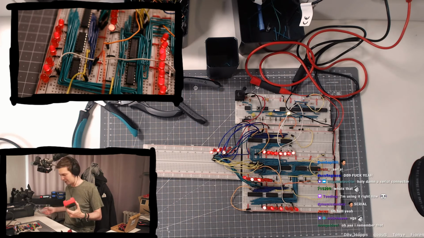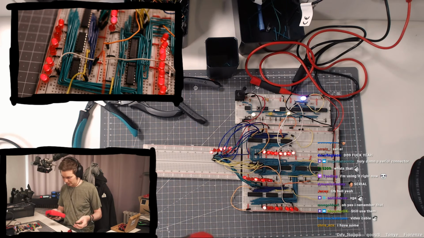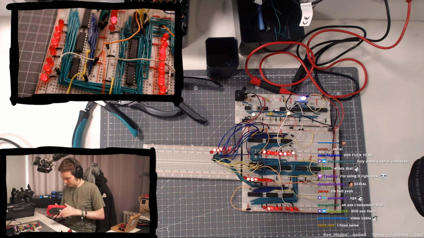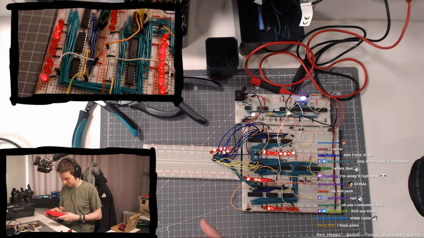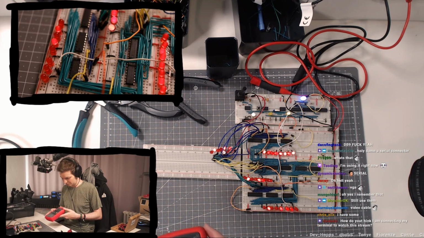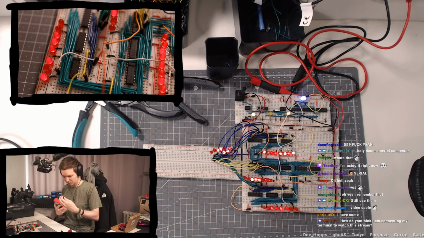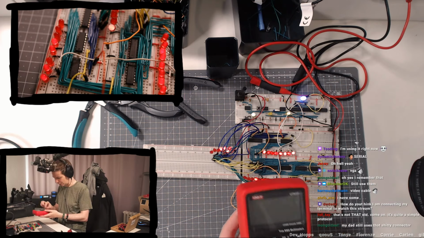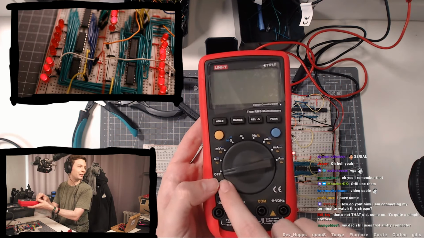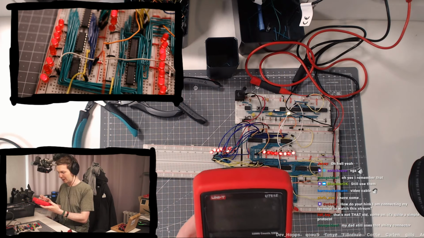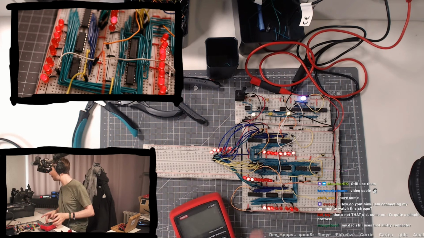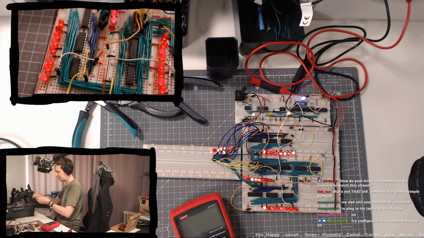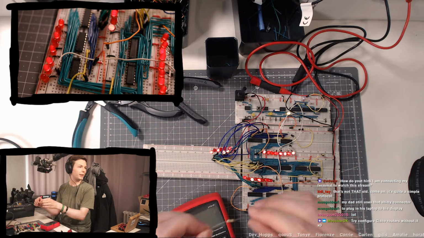Let's get this out of here. Okay, does it have a battery? This is complicated. Oh, off. I'm an idiot. It says off here. I need to turn it on. Okay, let's do a test. Let's measure something. Here I have a resistor. Let's measure this resistor's value.